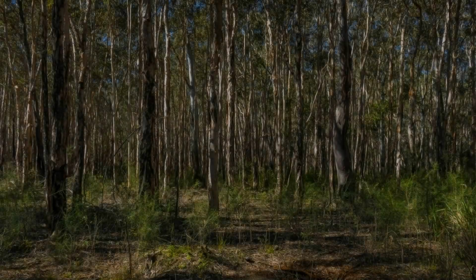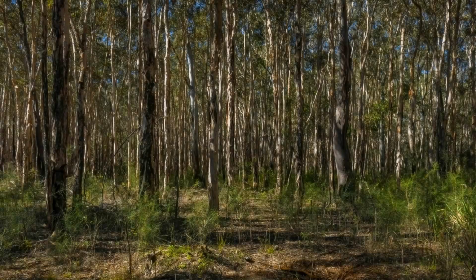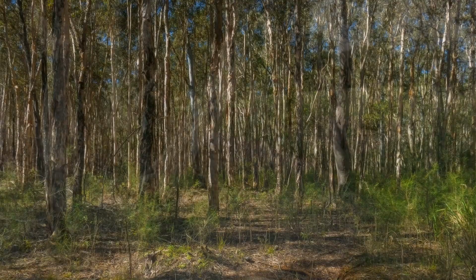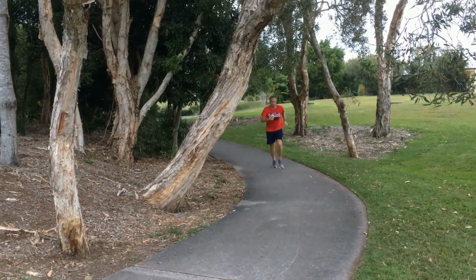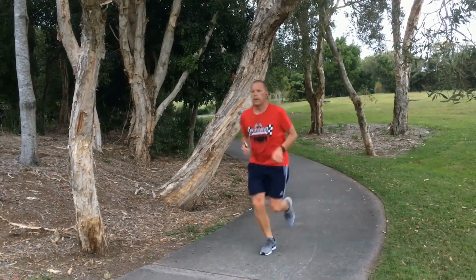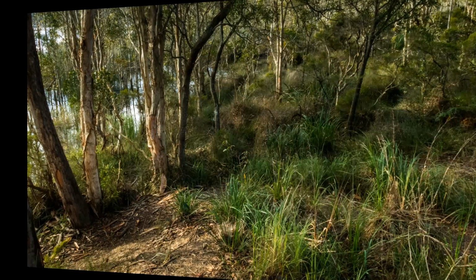So we start off here exactly the same. The video begins as normal, but as the runner gets towards the end of the video, then the visual problem is pretty obvious to see.